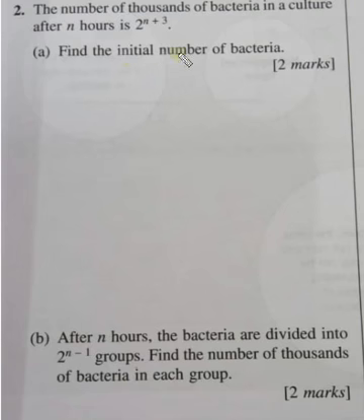Okay, now the initial number of material. Initial number means before we start counting, that means n is equal to 0 hour. That is the initial time. So the total number of bacteria is 2^(n+3), and when n equals 0, it's 2 to the power 3. That will give me 8.